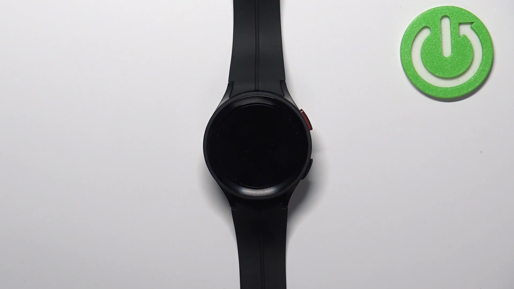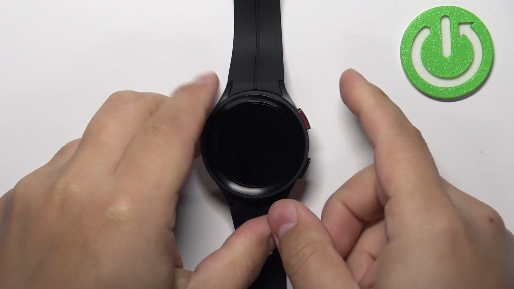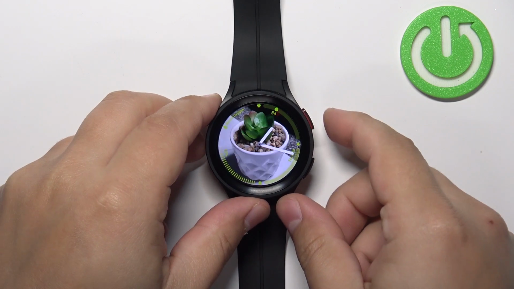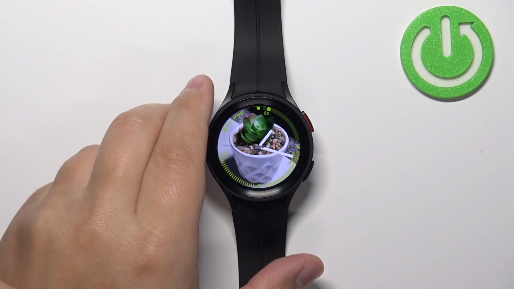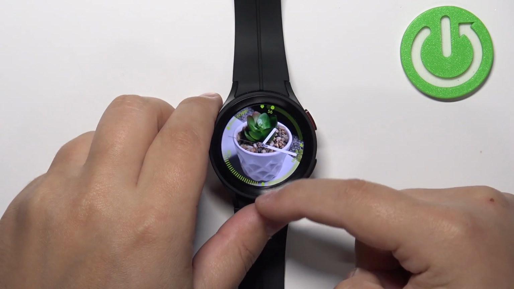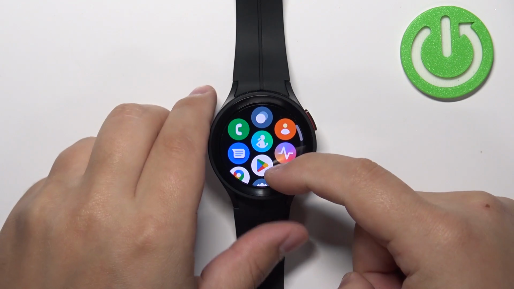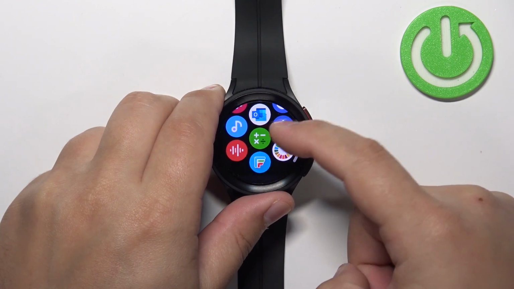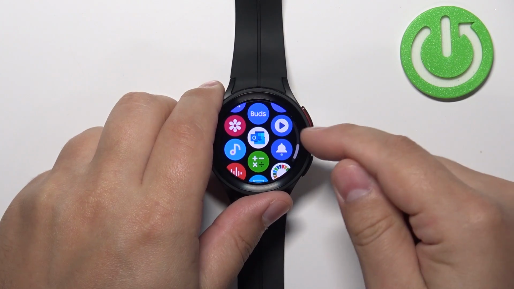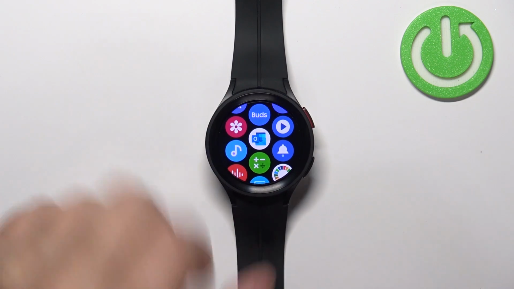First, we need to wake up the screen on our watch. You can do it by pressing the home button. Once you wake up the screen, you can swipe up from the bottom of the screen to open the menu. In the menu, scroll down and find the media playback icon. It looks like this, like the play button.